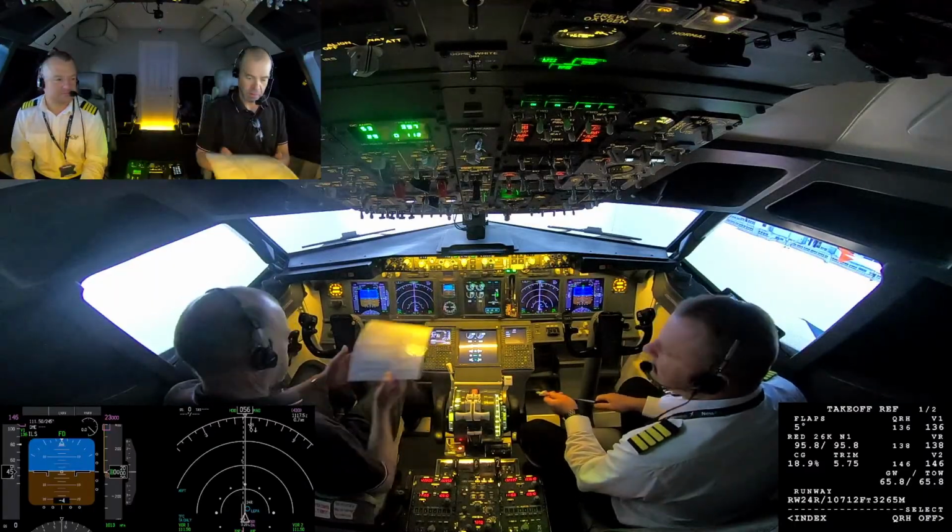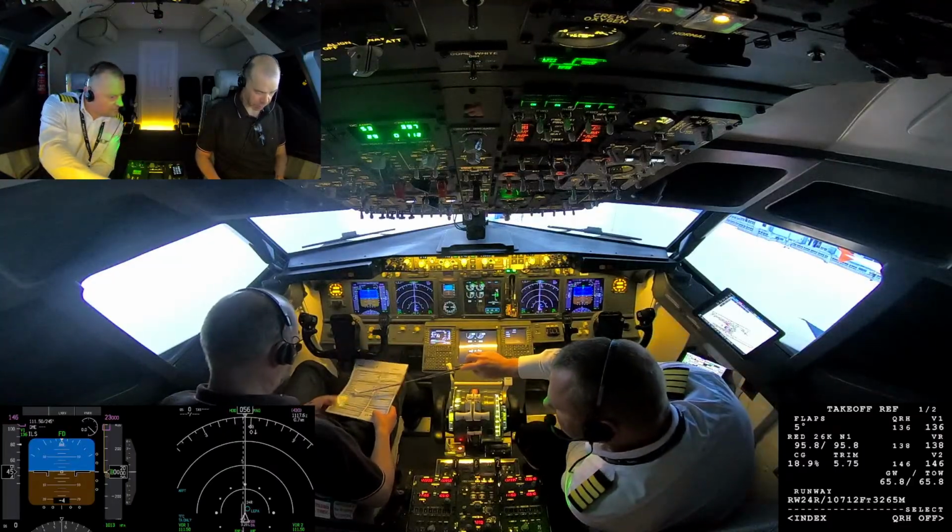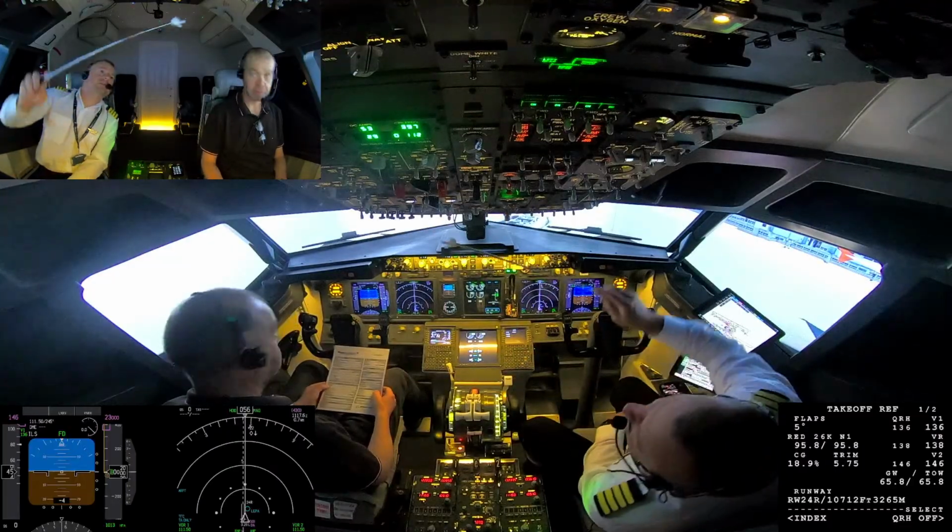Right, so go for test. Flaps. So before taxi. Generators. Okay, so we've got the engines running now.